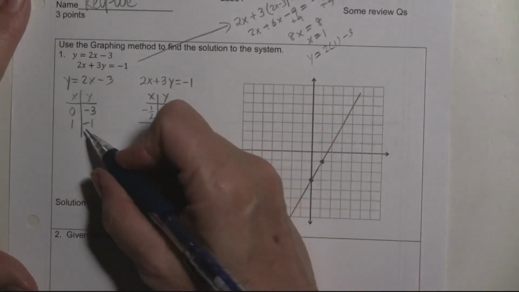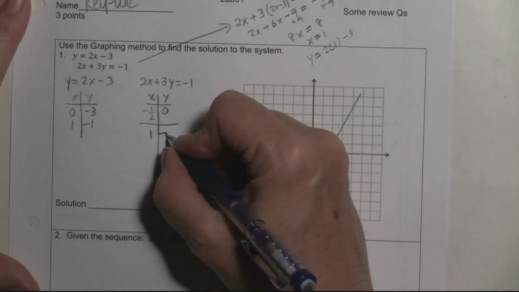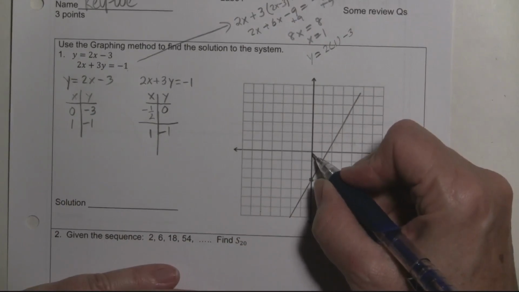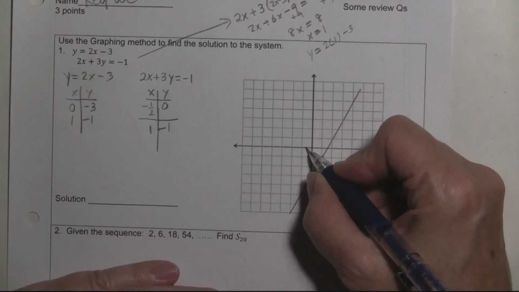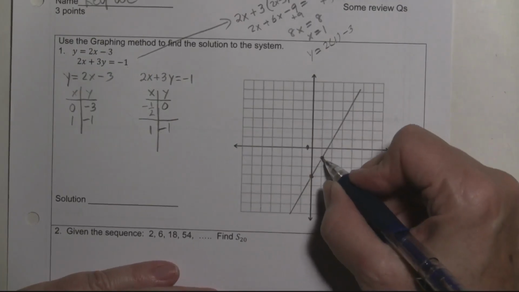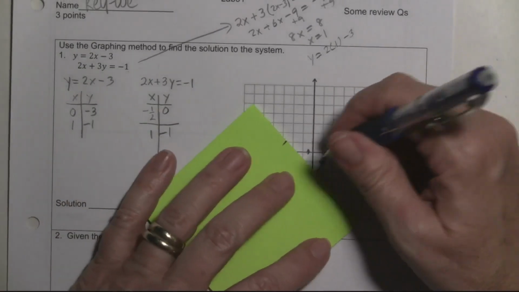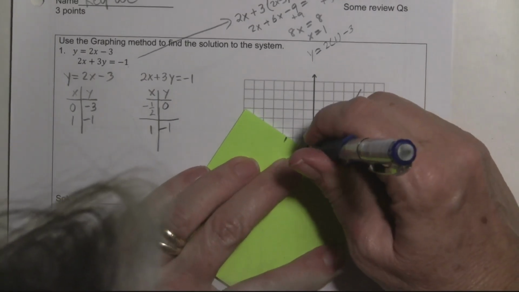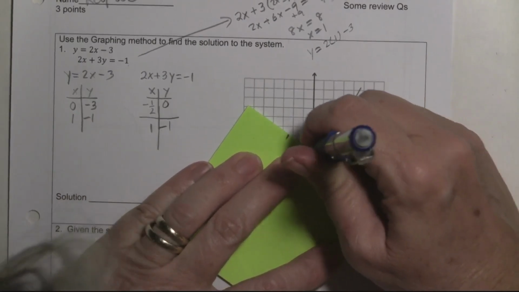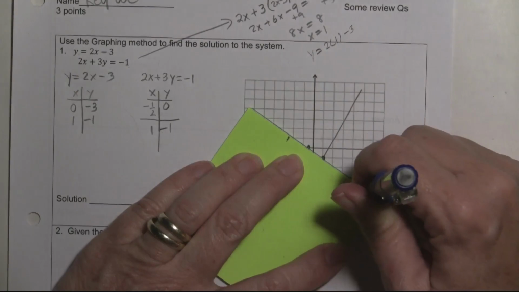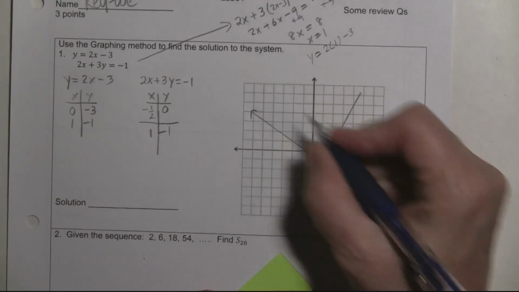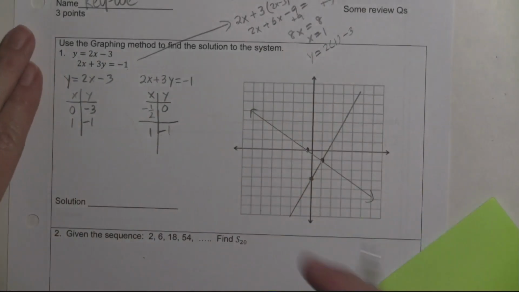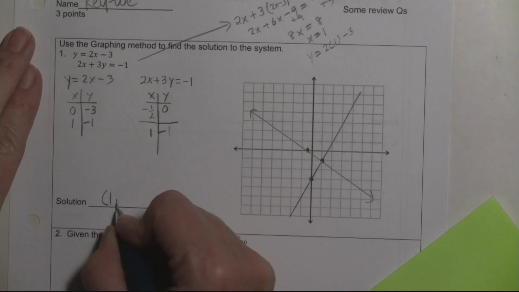And you might be saying, oh, well, we already did that. We got -1. Wonderful. So over -1/2, up 0. So that's right here. And then 1, -1. And draw the line through it. And of course, it's intersecting there at that point. Coincidentally, it's a point we had already found. And so I found the intersection point using the substitution method. And that's what they were asking me to find: 1, -1.